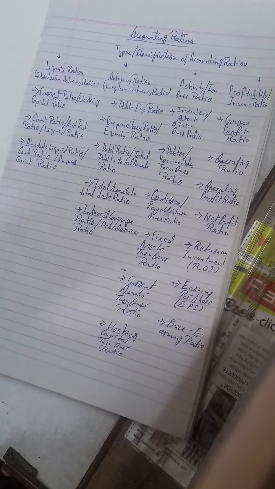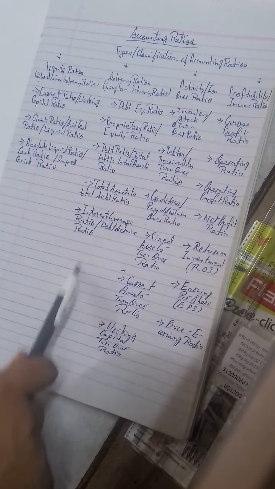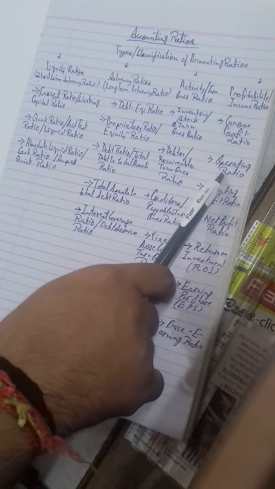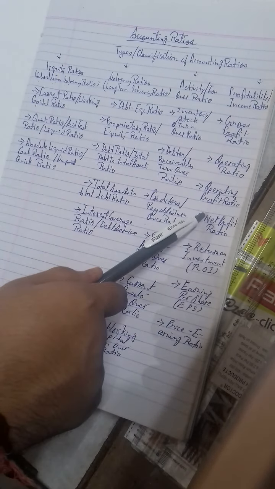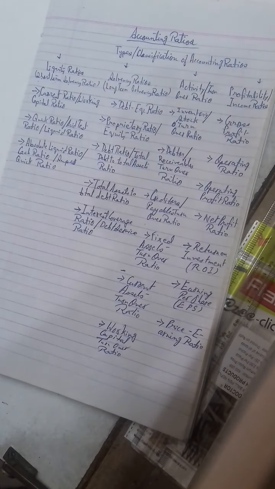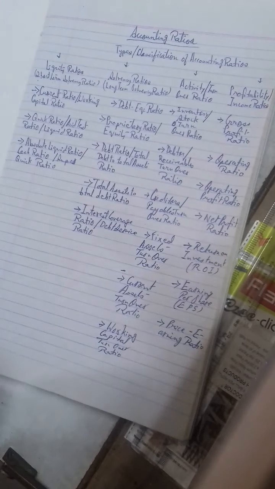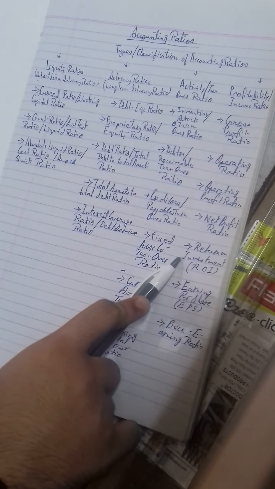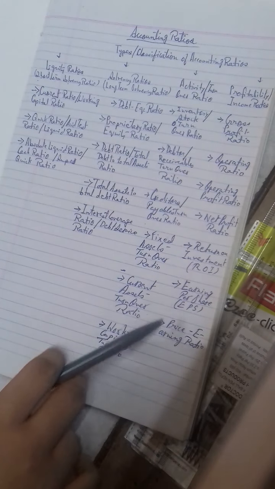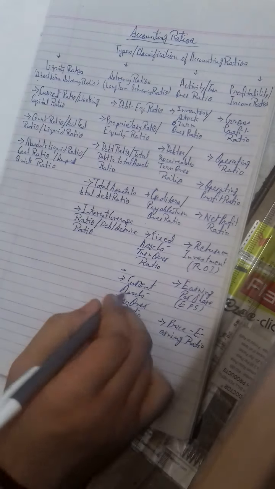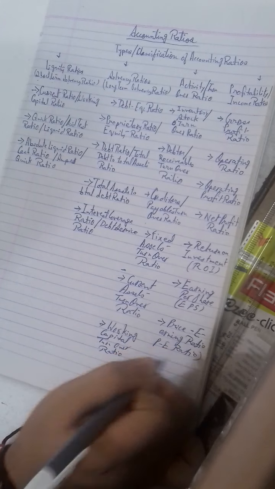And lastly we have come to the last part, profitability or income ratios. Under it you get gross profit ratio, operating ratio, operating profit ratio. Just add the word profit. Just so simple. Just see the trick. Gross profit, there must be net profit. Net profit ratio, ROI, return on investment, earning per share, EPS, PE ratio, also known as price earning ratio.